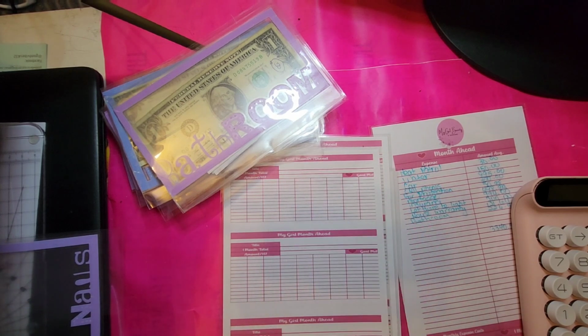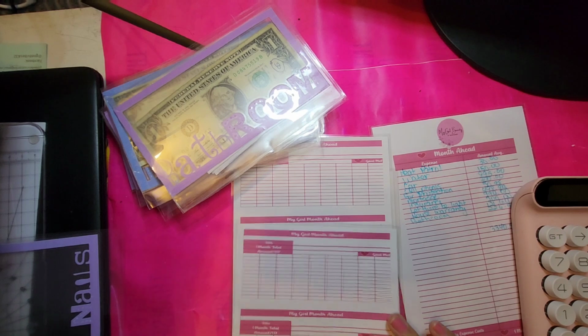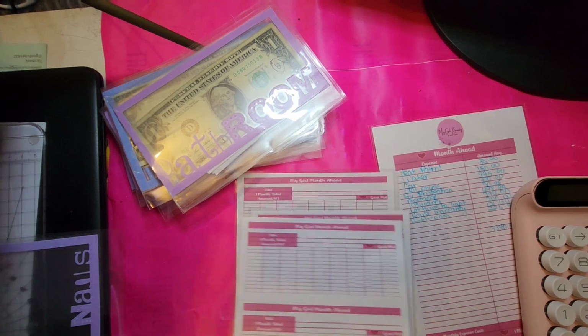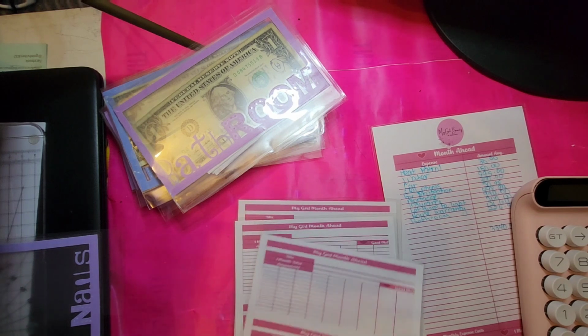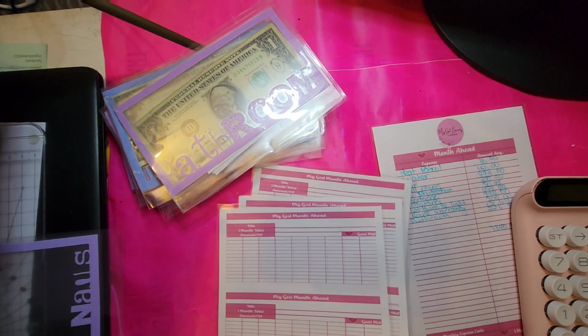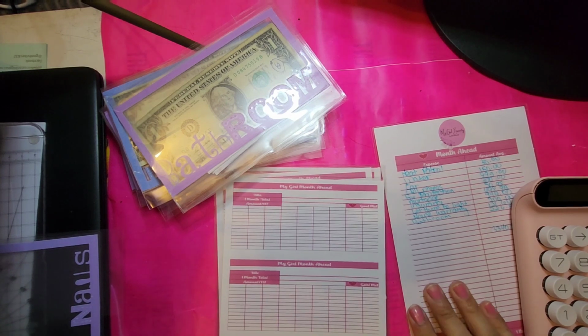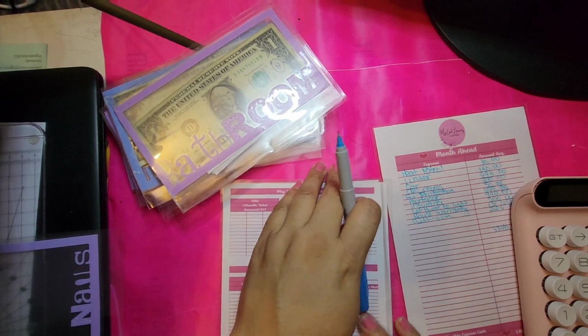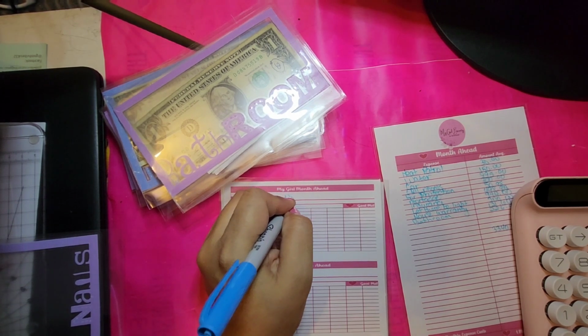Okay, so that one's for that one, and then you move on to your next one. I gave you enough to make 10 bills, so you could track 10 bills. Now if you want more, you can always ask for more, or I'm going to create more for myself if I need to, especially if I choose to add more bills on here rather than keep it where it's at. So next one is water.